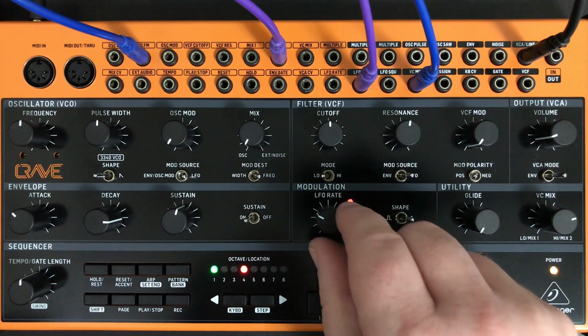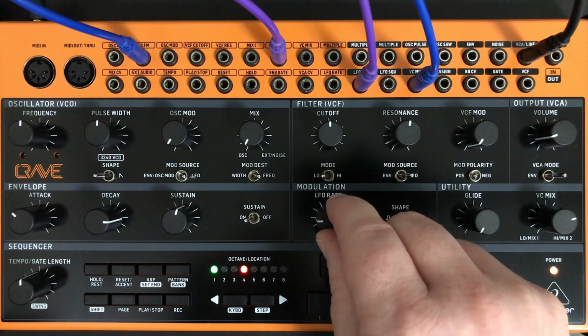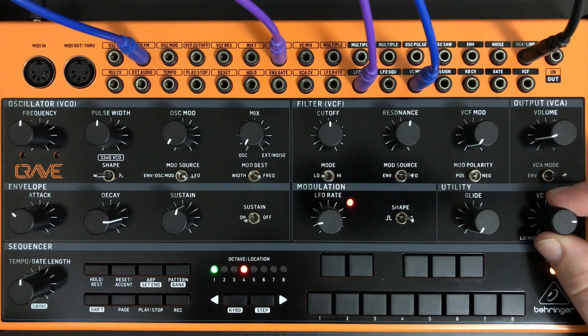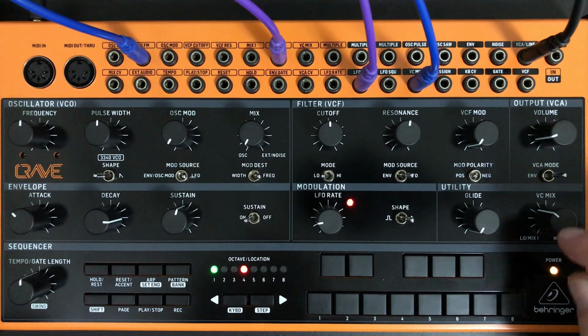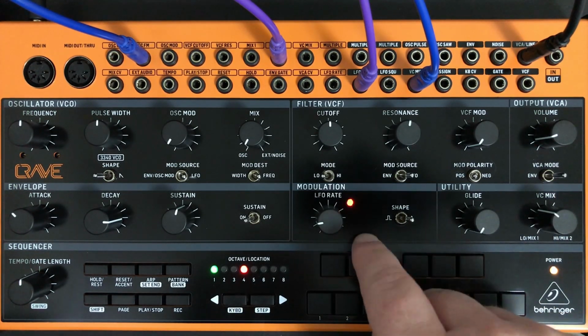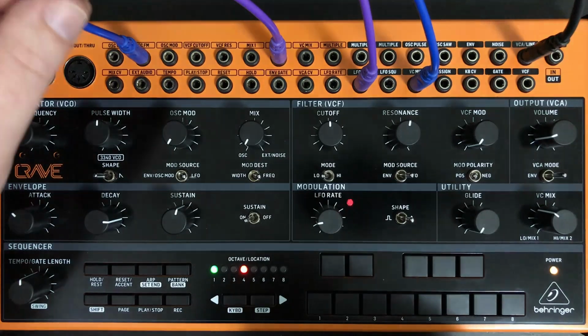And I also have control over its rate. Over here, very small change, because this is attenuating the amount of -5 to +5 that this is sending to oscillator FM.